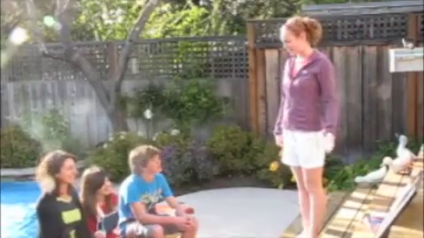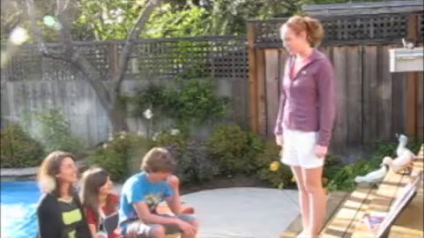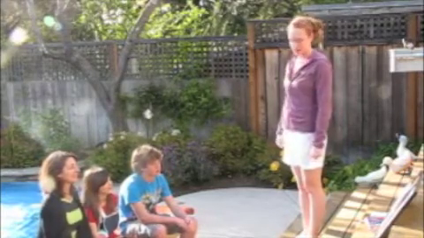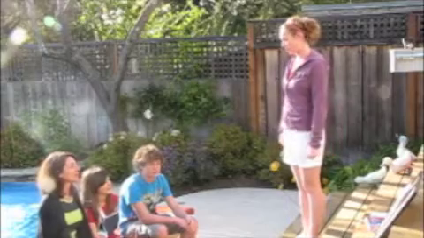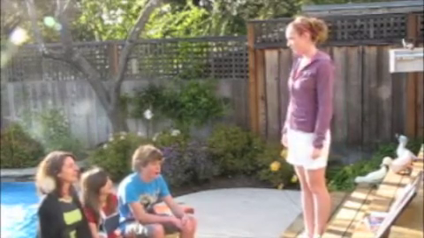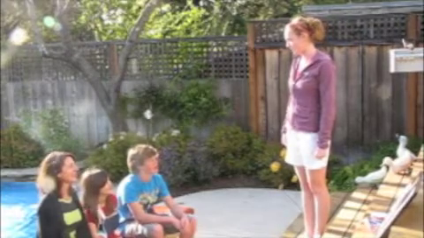Today we're going to learn about the points of sail. The objective for today is students should be able to identify the points of sail and where the sail should be for each point according to the wind. So, first off, does anybody remember how to tell where the wind's coming from?